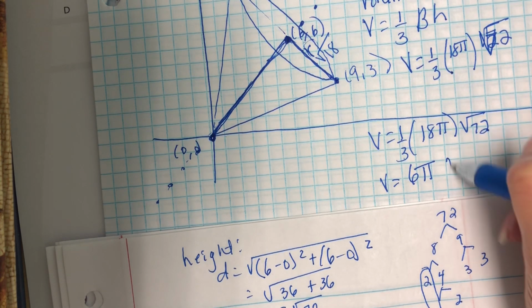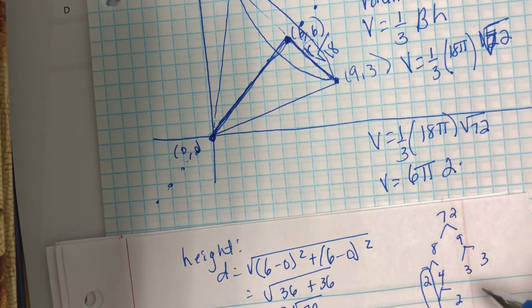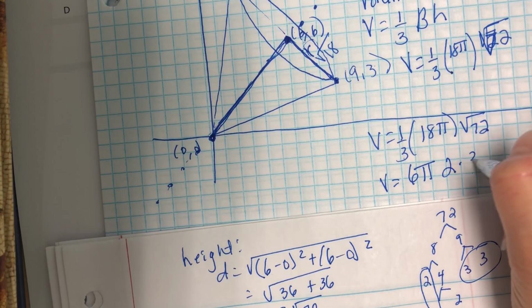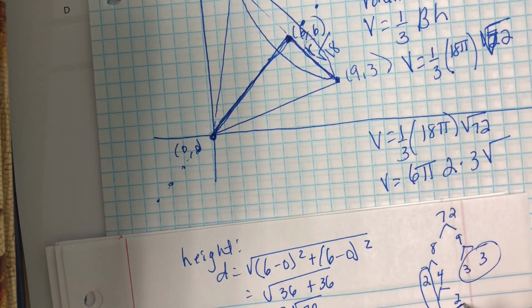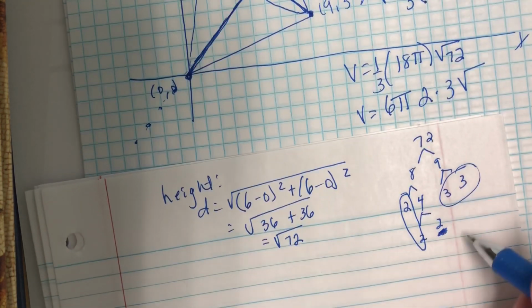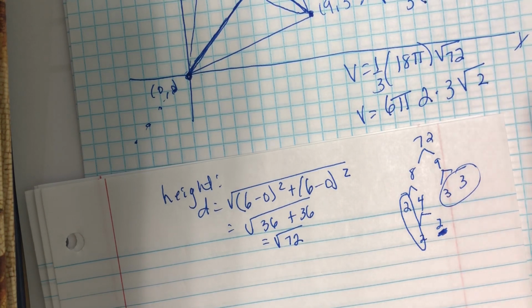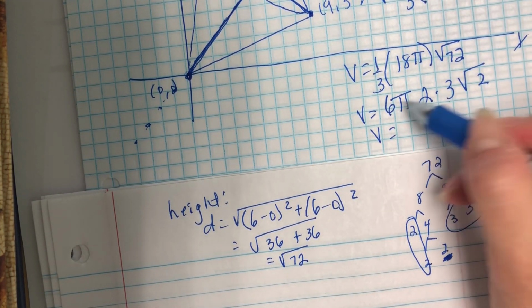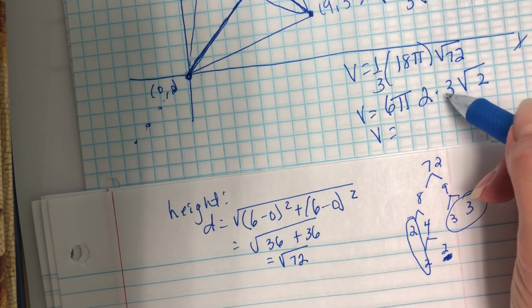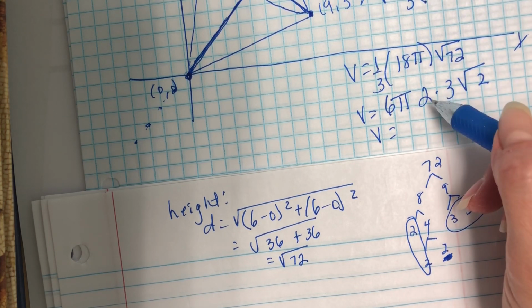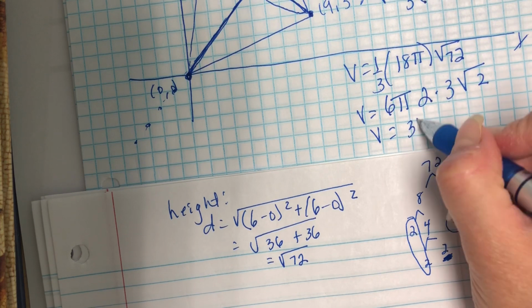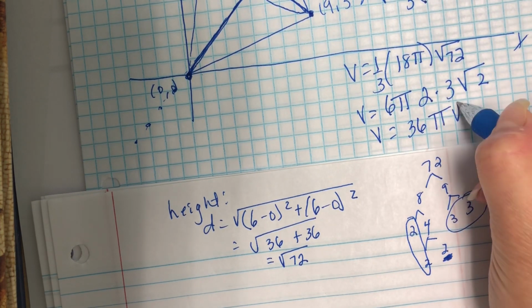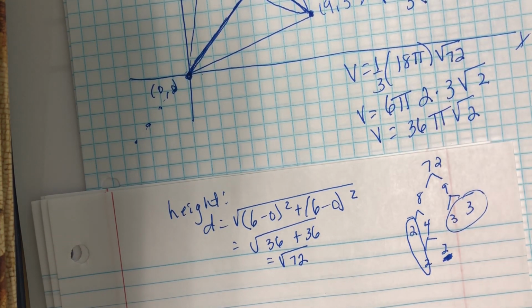So you could pull a 2 out, and you could pull a 3 out. Then inside, this little 2 has to stay inside. So we have the volume equals 6 times 2 is 12, 12 times 3 is 36, pi square root of 2. That's what we're getting, and this is cubic units.